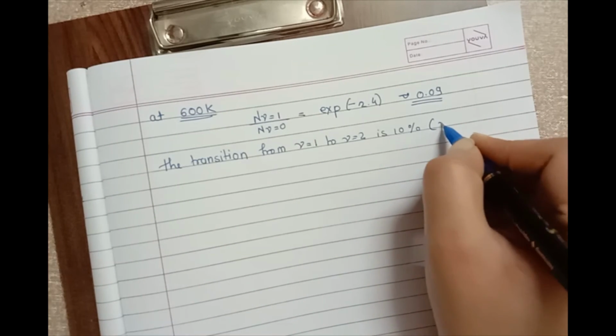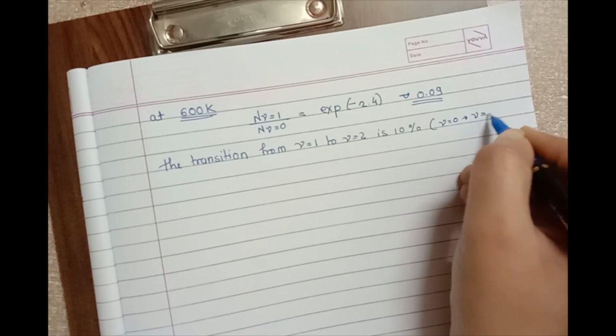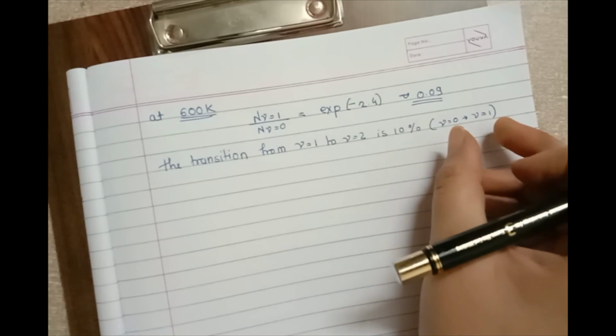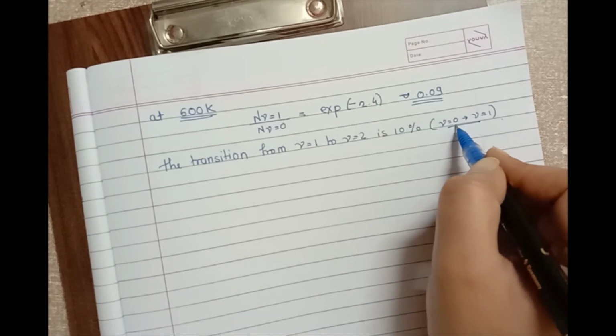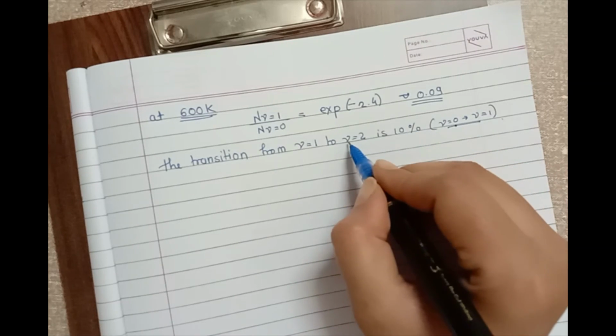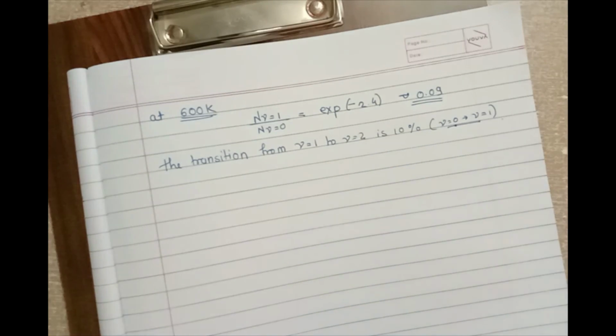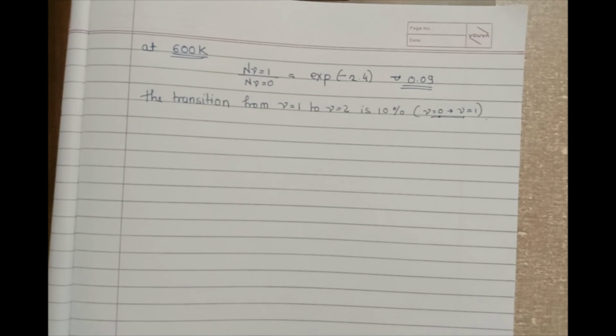So whatever the intensity is there for this transition, 10% of the intensity is for this transition. Is it clear? Are you understanding this? So pay attention to this point.